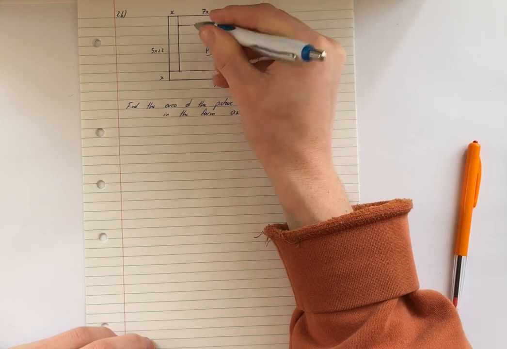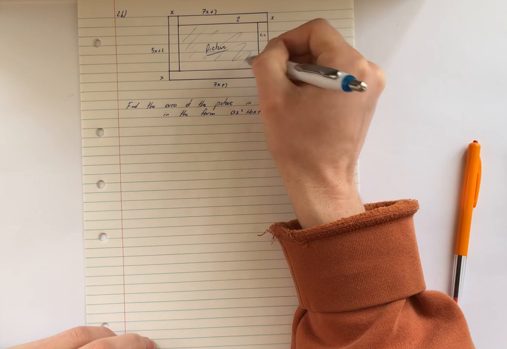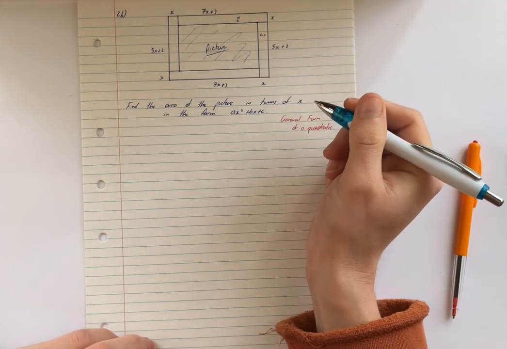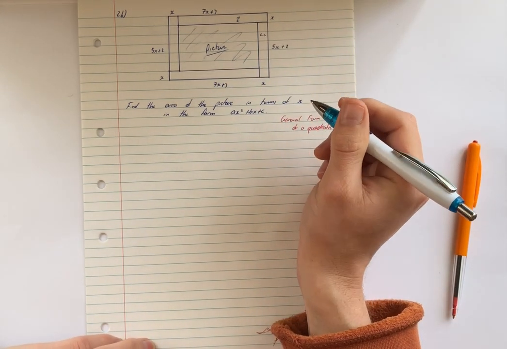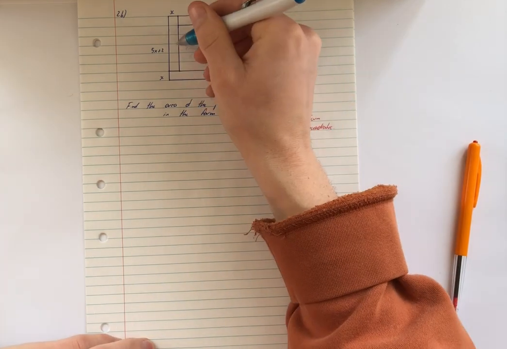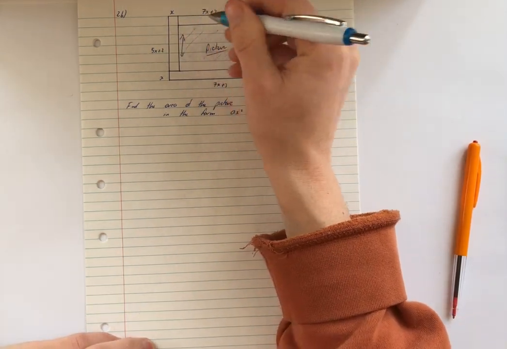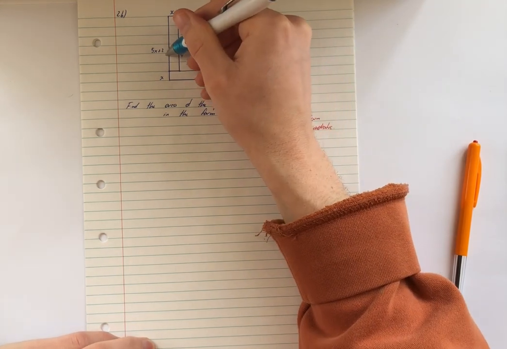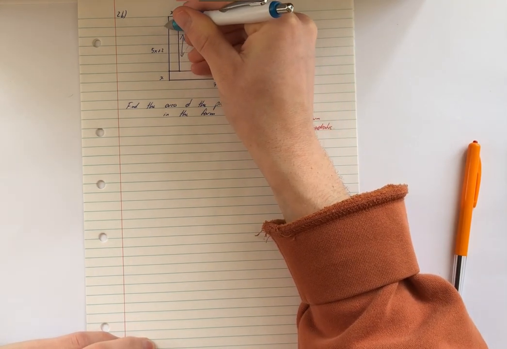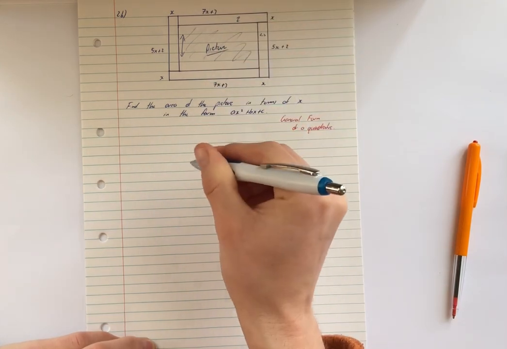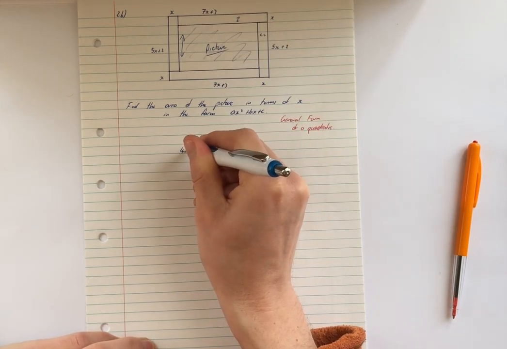I'm not going to try and draw it, so we want to find the area of this picture in terms of x. Okay, well, the height of this picture, because it's a rectangle, we need base times height, is we know this is 5x plus 2, but if we take off an x, we're going to get the height, so that's 4x plus 2.